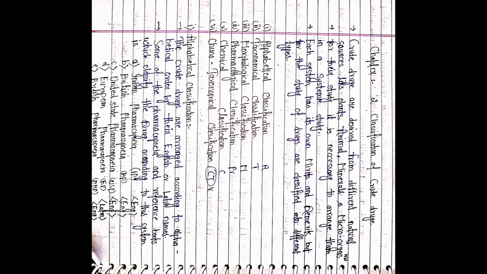1. Alphabetical classification. 2. Taxonomical classification. 3. Morphological classification. 4. Pharmacological classification. 5. Chemical classification. 6. Chemotaxonomical classification.